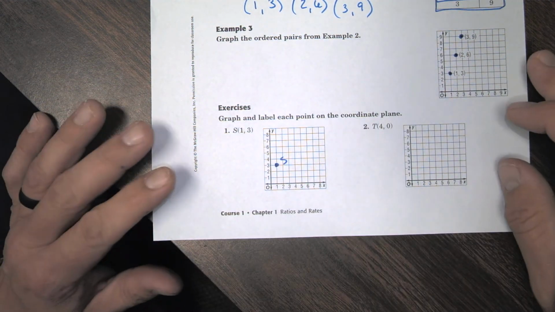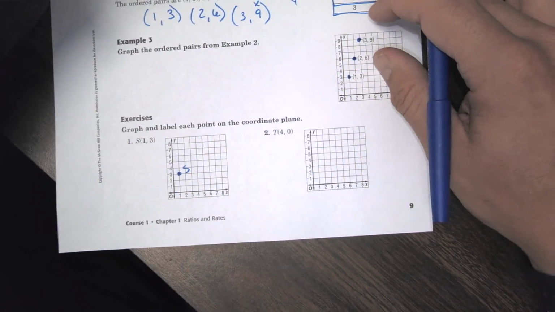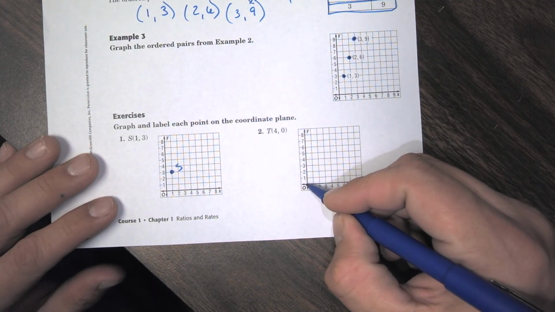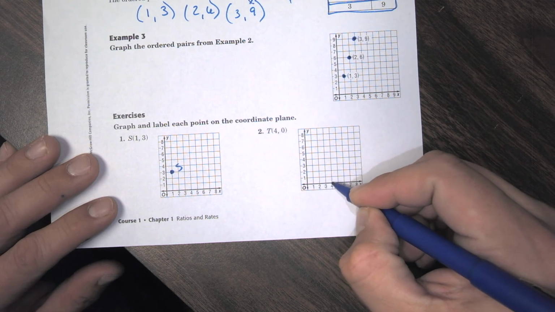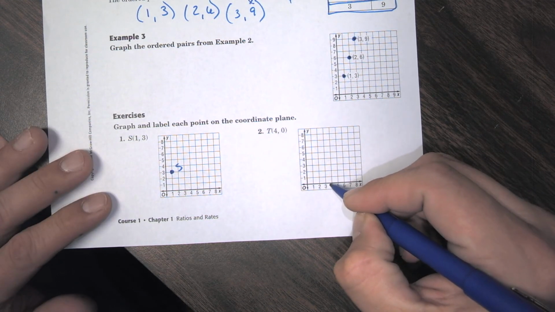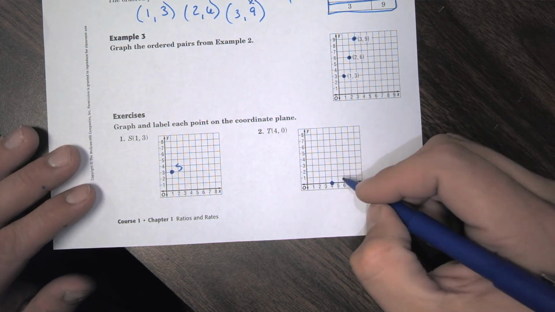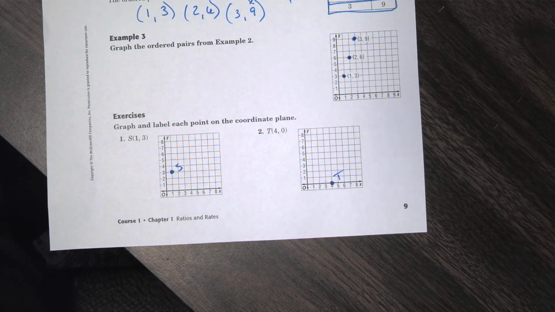And then the next one was T at 4, 0. So we're at the origin. I go over to 4, but I don't go up or down. It's 0, so I literally just stay right there at 4. And it's point T. Whenever you have a 0, you just literally stay where you're at. You don't go up or down, or left or right. It just depends. Any questions on graphing those?